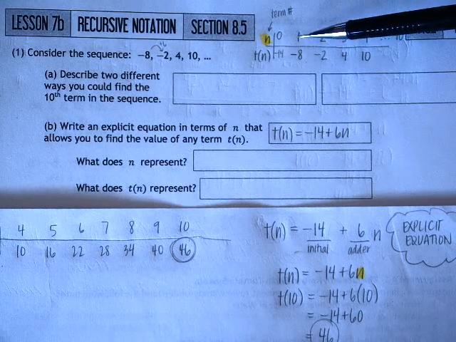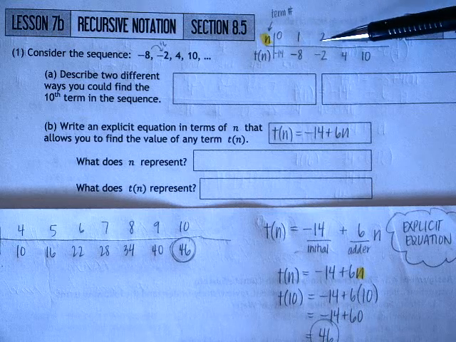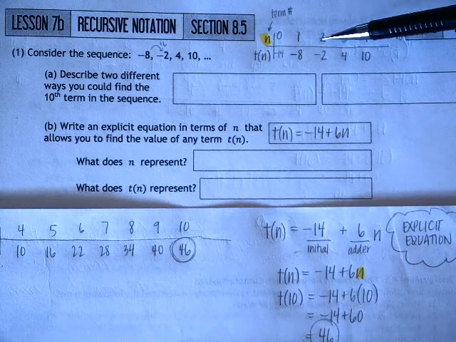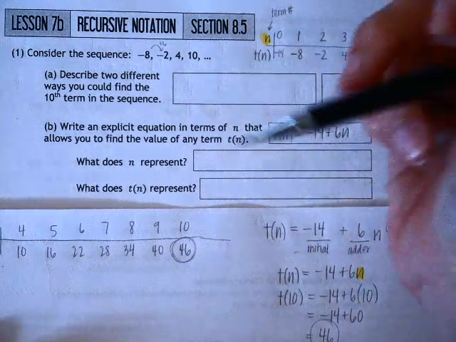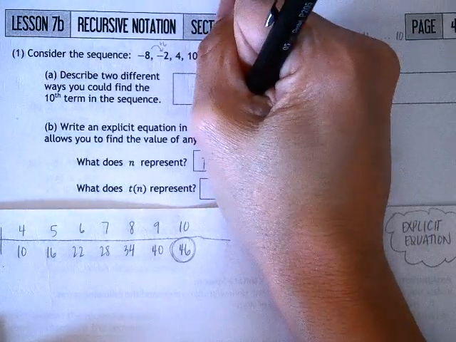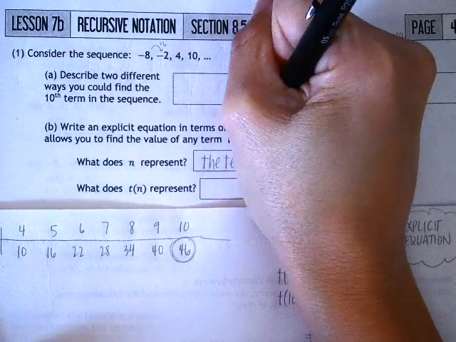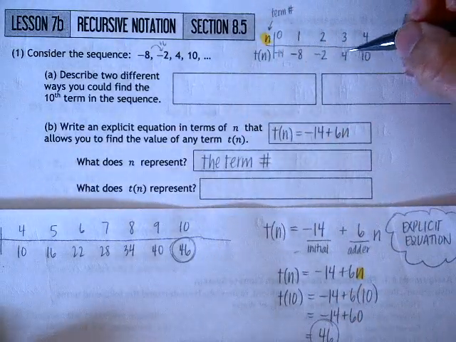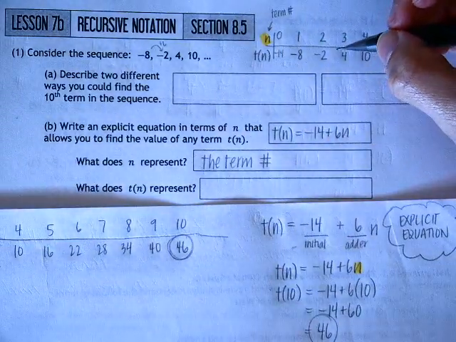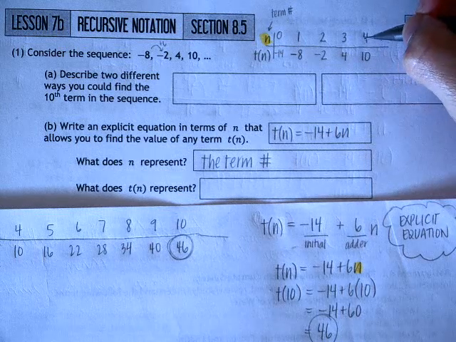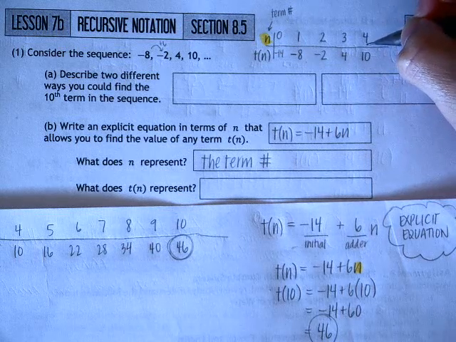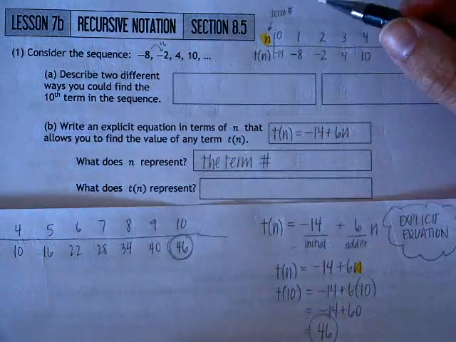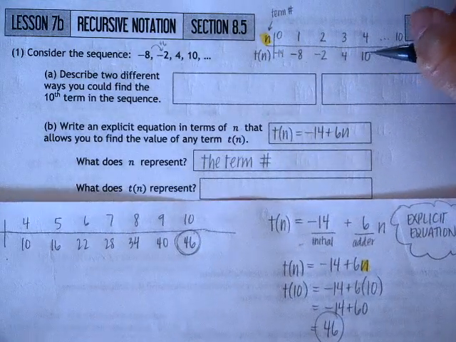When n was 1, that was referring to the first term. When n was 2, that was referring to the second term. So n, to reiterate, is still the term number that you're referring to in a sequence. So if you're referring to n equals 2, you're talking about the second term. If you're referring to n equals 4, you're talking about the fourth term. Now, T of n is the actual value in the sequence.